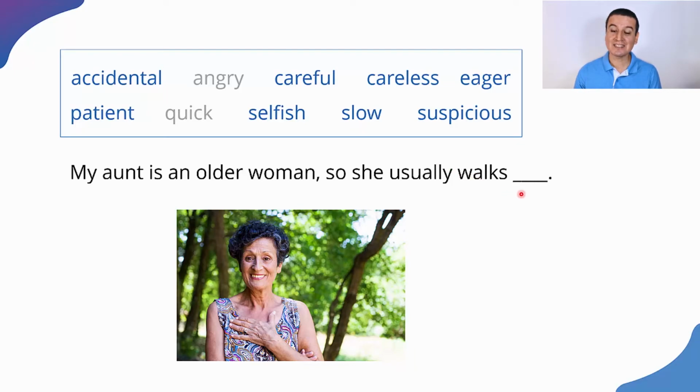All right, the answer is slowly. Yes, she usually walks slowly. All right, listen to the pronunciation. My aunt is an older woman, so she usually walks slowly. All right, remember you can practice those pronunciations all the time.